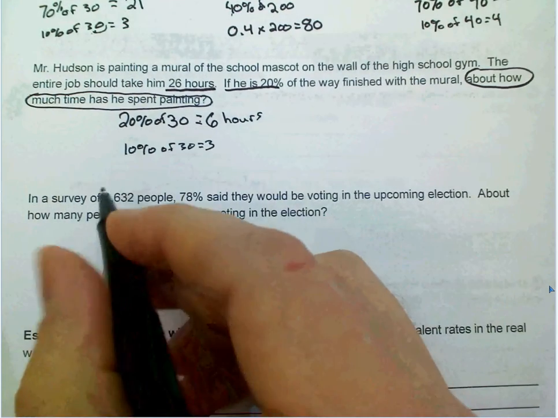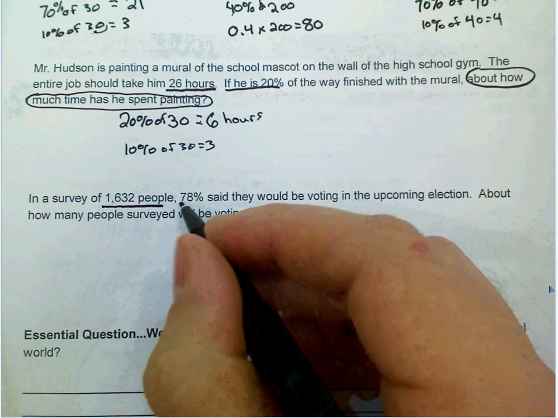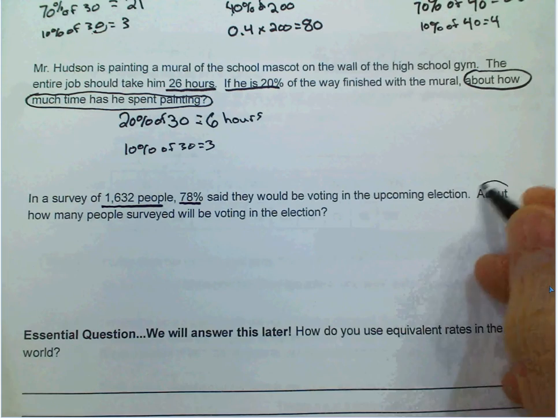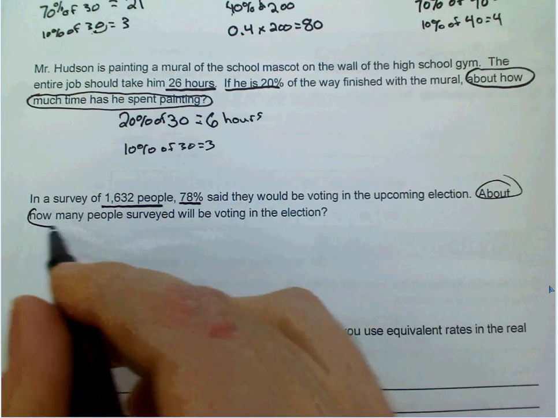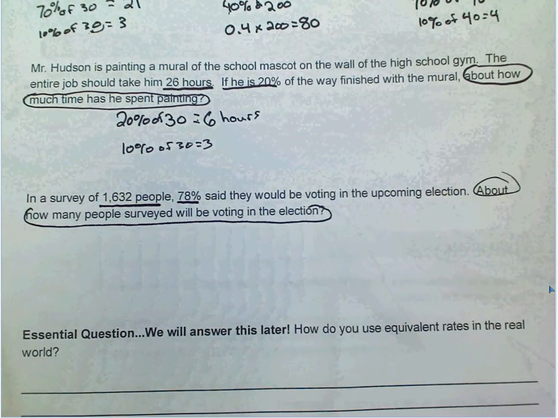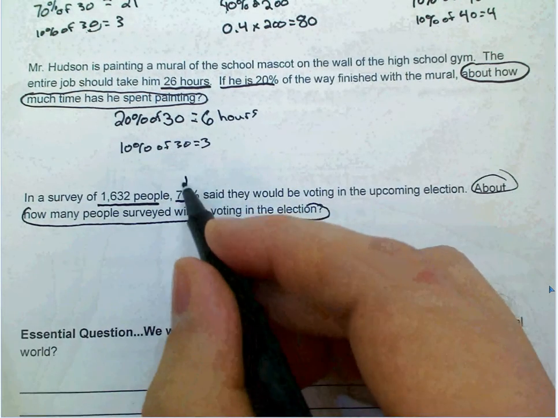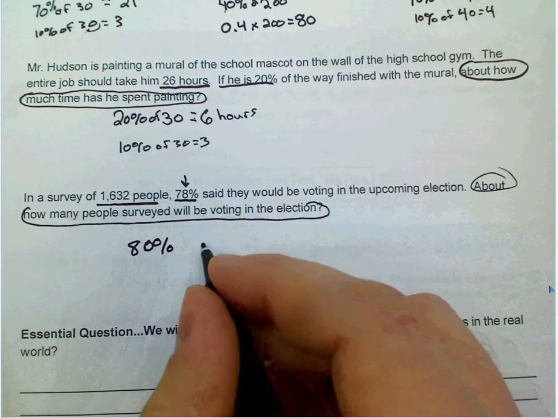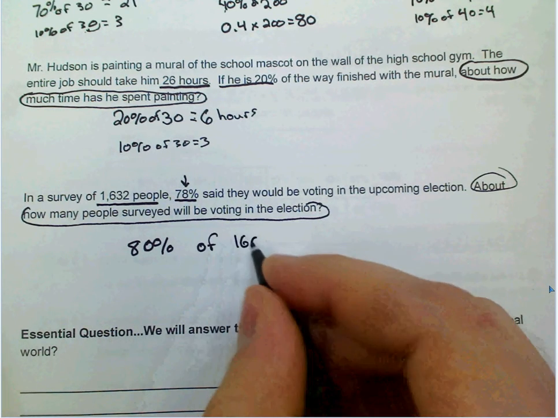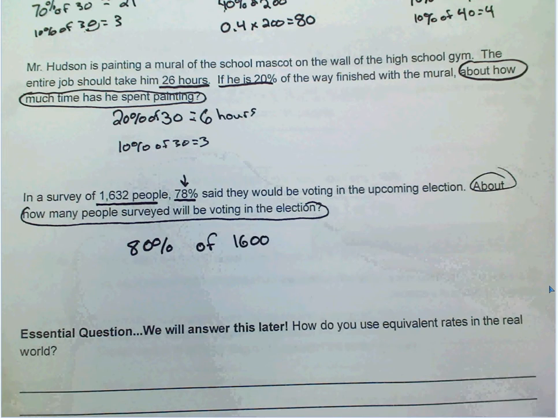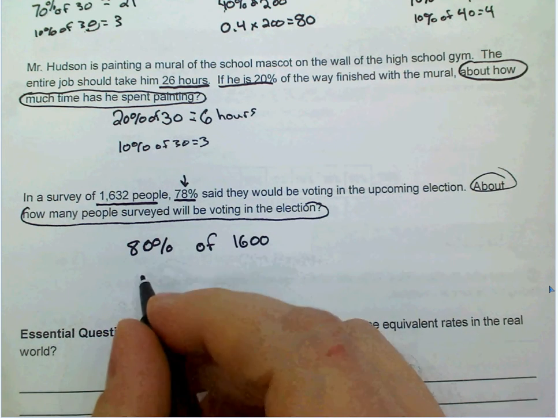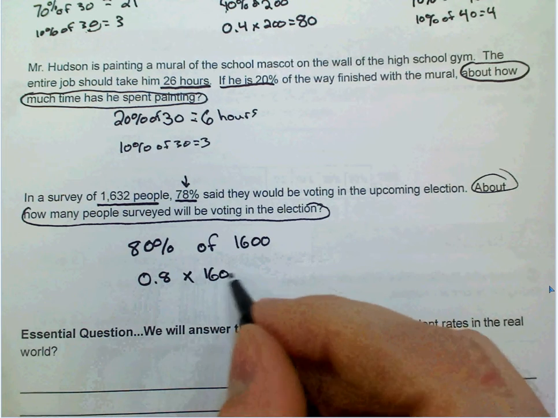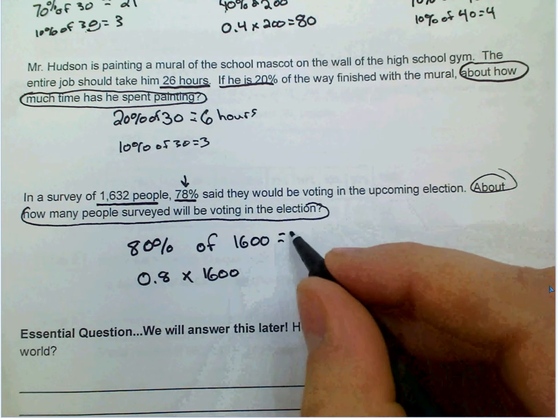In a survey of 1,632 people, 78% said they would be voting in the upcoming election. About how many people surveyed will be voting in the election? I'm going to take a look. Round that to 80% of 1,600. I rounded to the nearest 100 because it makes it easier for myself. I take this in decimal form and multiply it times 1,600, and I get 1,280.